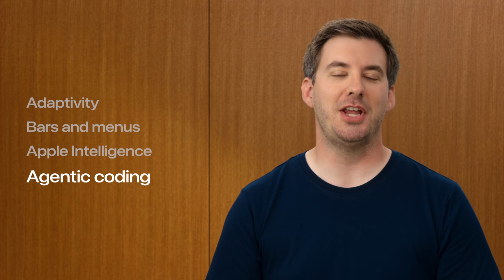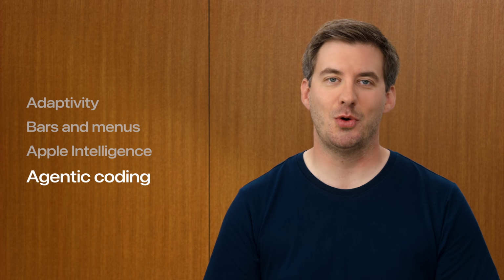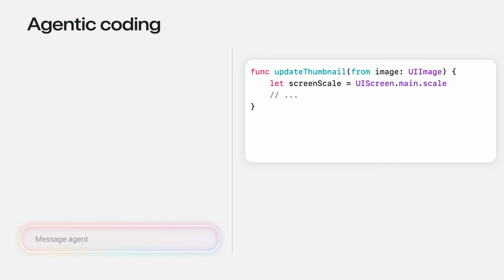Let's talk about what's on everyone's mind: agentic coding. New in Xcode 27 is an app modernization skill. It has a deep understanding of the adaptivity tasks I outlined. And with the context of your project, it can make a lot of these changes automatically. Use Xcode's intelligence features and ask an agent to make your app more adaptable.